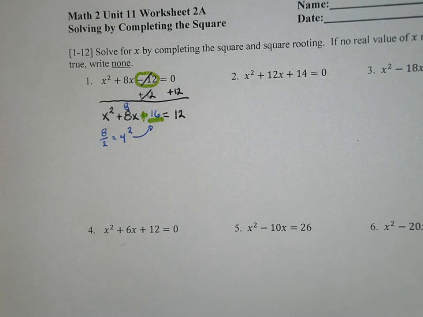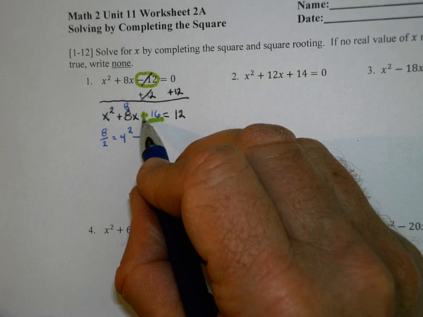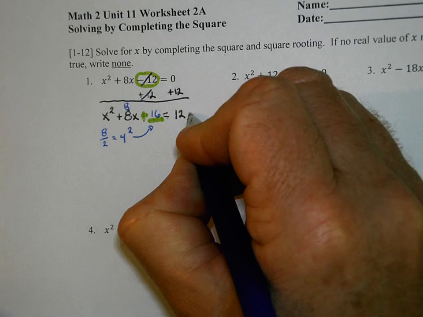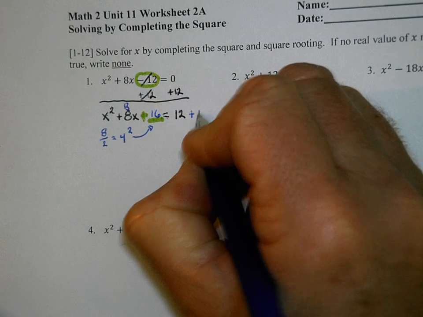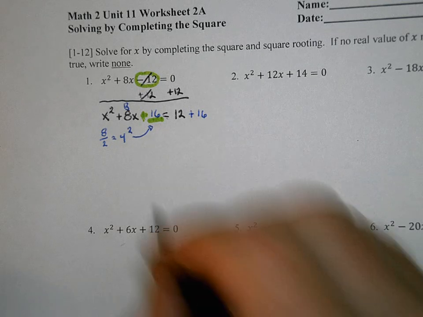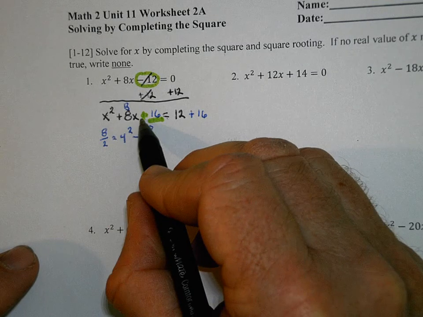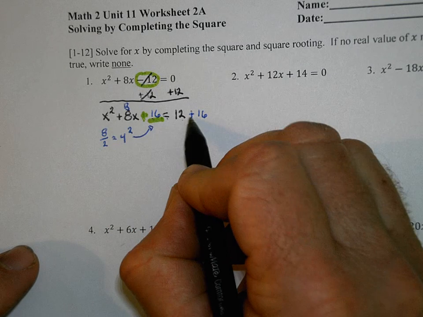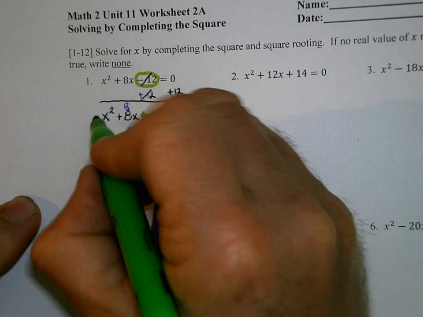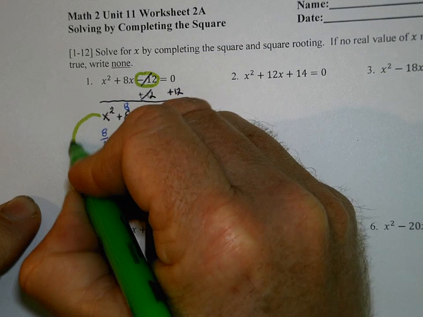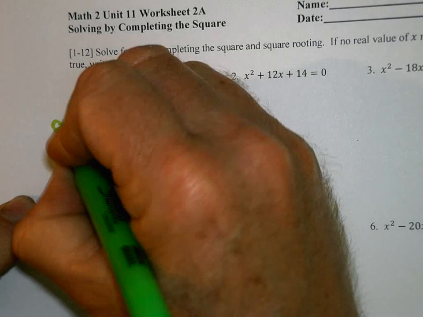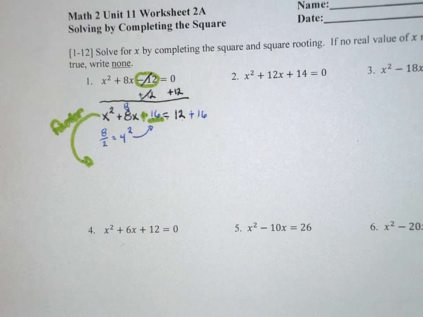Then, since I added 16 to the left of the equal sign, you also have to add 16 to the right of the equal sign. So now I have x squared plus 8x plus 16 is equal to 12 plus 16. My next step is to take this trinomial that I just created and factor it. So how do we factor a trinomial?